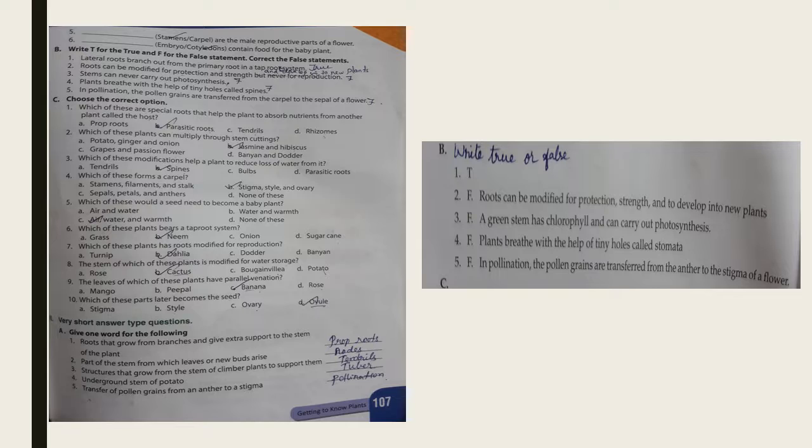Then third one is, a green stem can never carry out photosynthesis. This statement is false. The correct statement is, a green stem has chlorophyll and can carry out photosynthesis. Okay, students, once again, a green stem can never carry out photosynthesis. That statement is false. The correct statement is, a green stem has chlorophyll and can carry out photosynthesis.